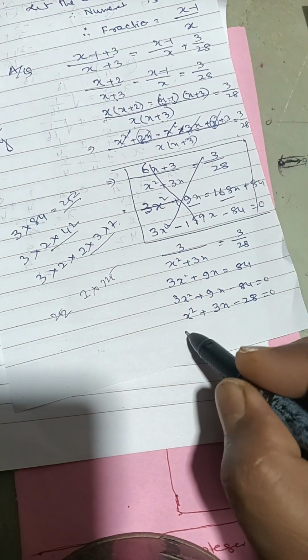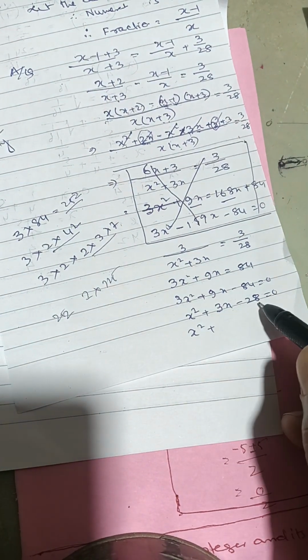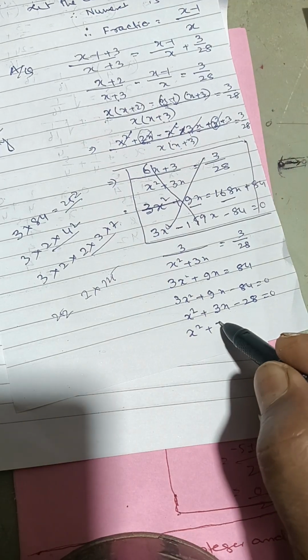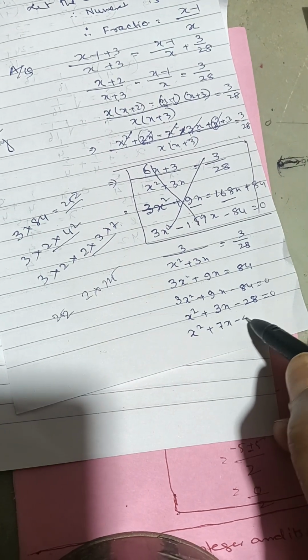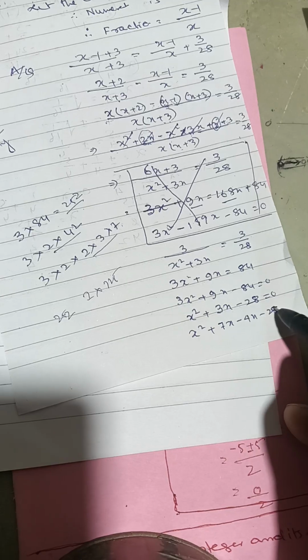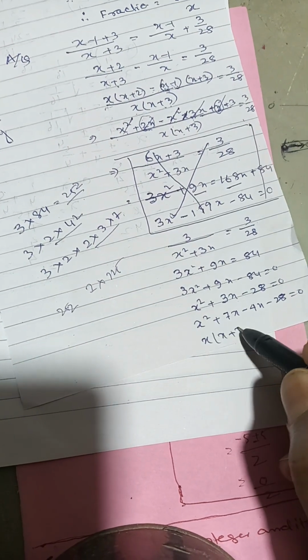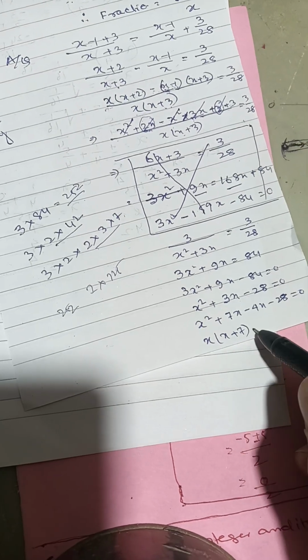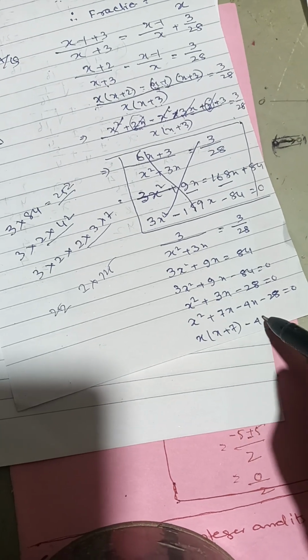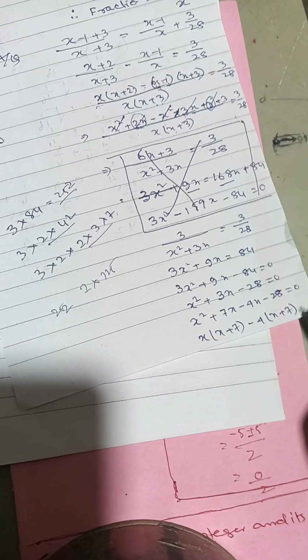Now middle term factorization: you write x square plus 3x minus 28, where 3x can be written as 7x minus 4x. So x square plus 7x minus 4x minus 28 is equal to 0. Here you can take x common from the first two terms, x plus 7 left. Minus 4 common from the next two, x plus 7.